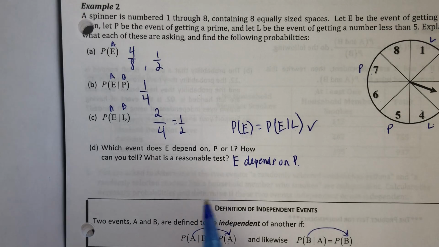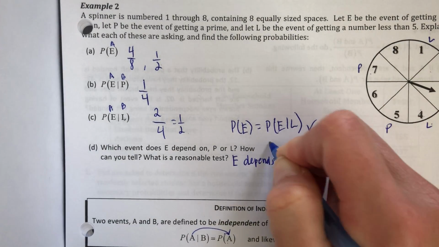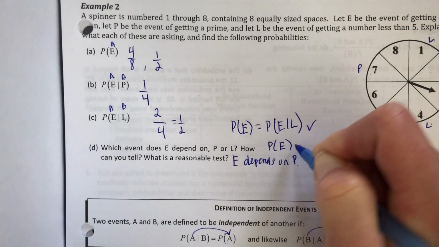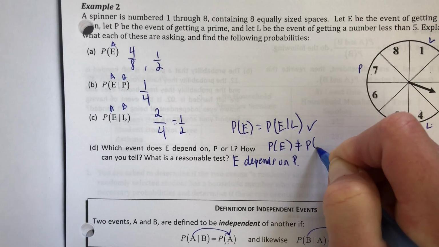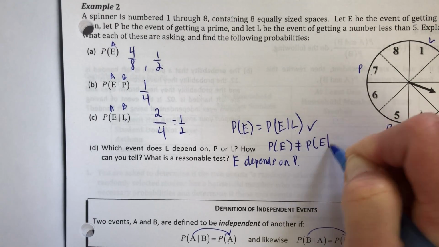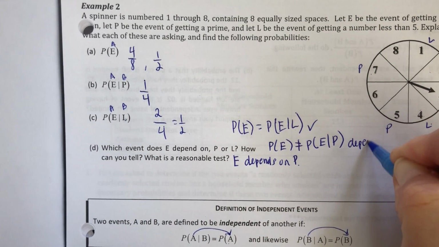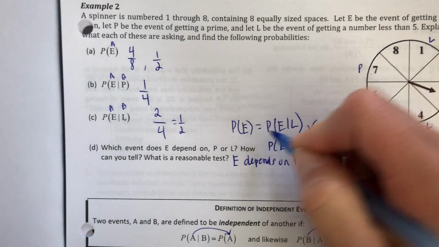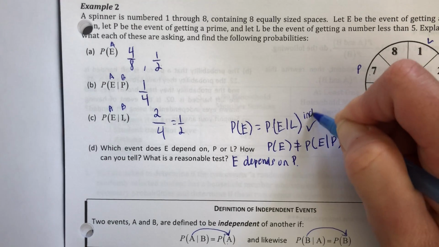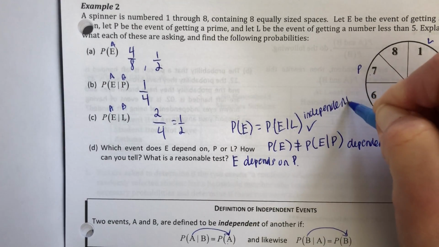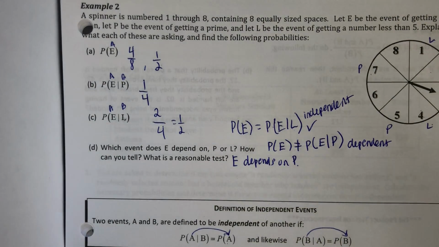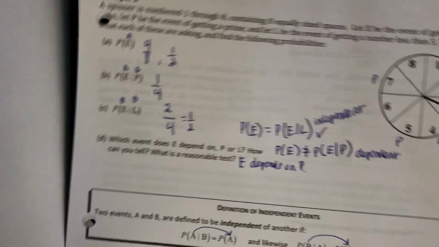It shows dependency the other way around. If I did P of E, which does not equal the probability of E given P, that means that they are dependent because it doesn't work in the formula. Because this formula does work, it means they're independent. Okay, so we'll try some more of this on the next page.